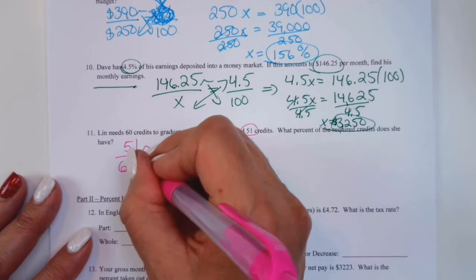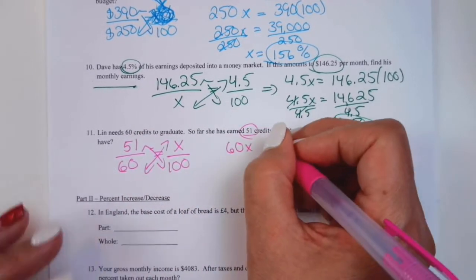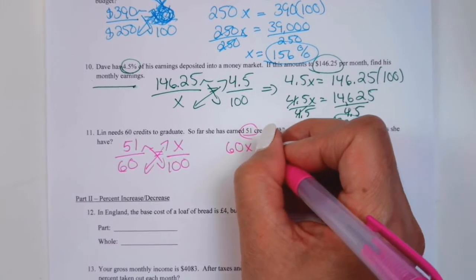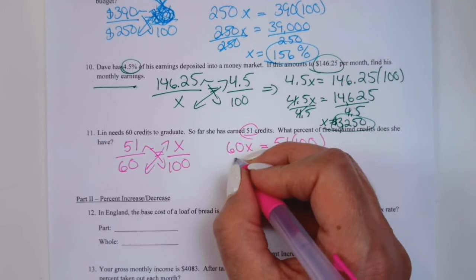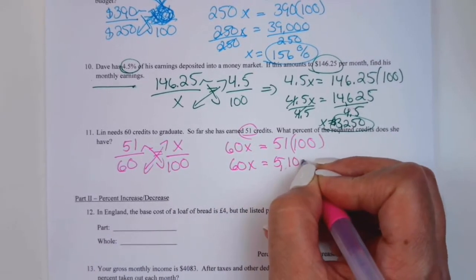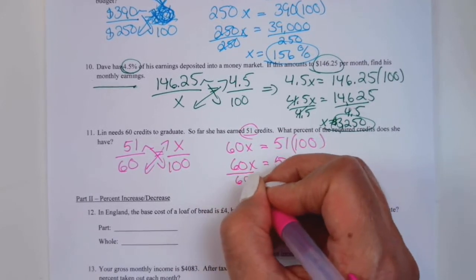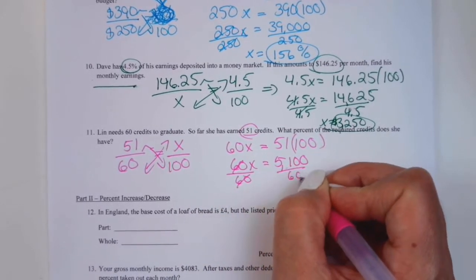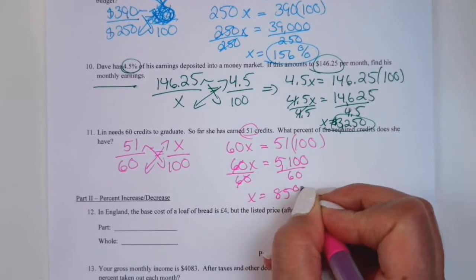And again, we are cross multiplying here. So 60x equals 51 times 100. And that is 5,100. And we divide by 60. And when we do that, we get 85%.